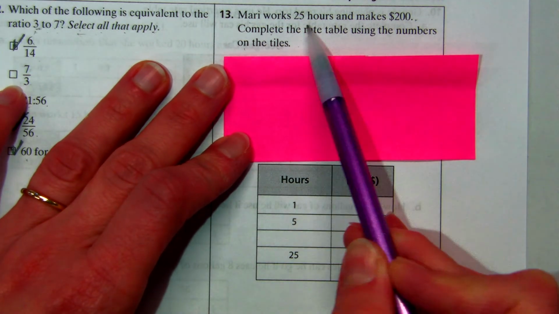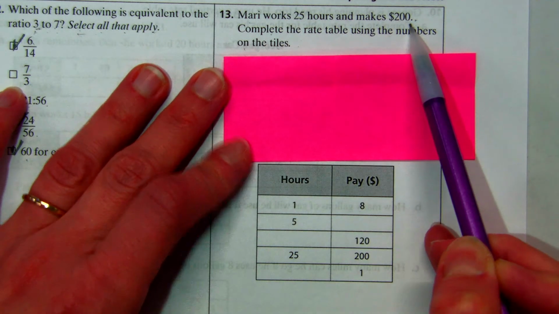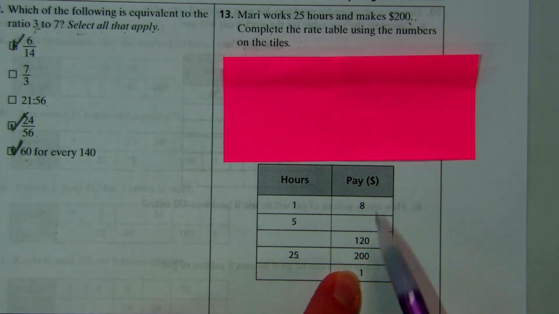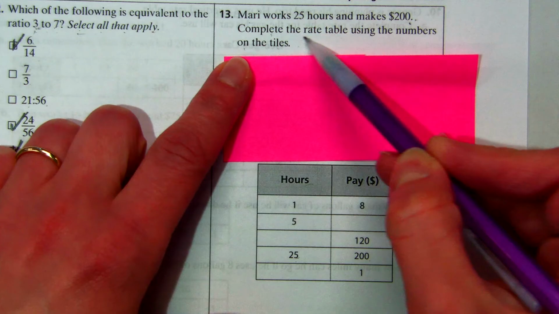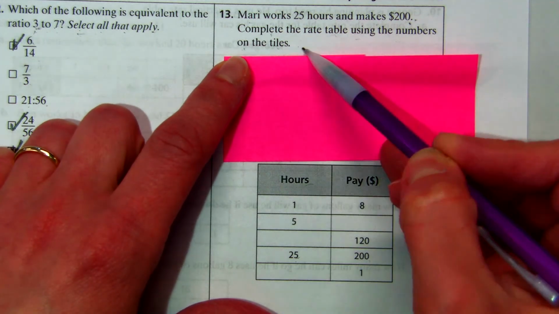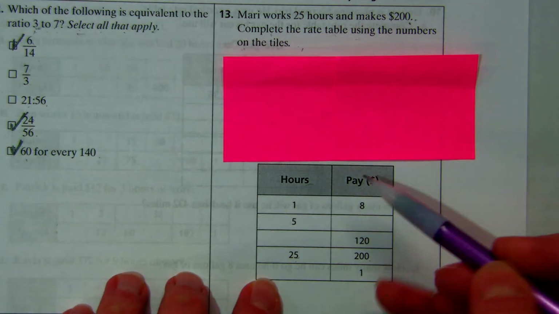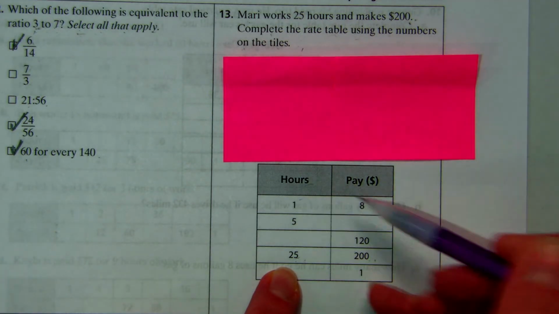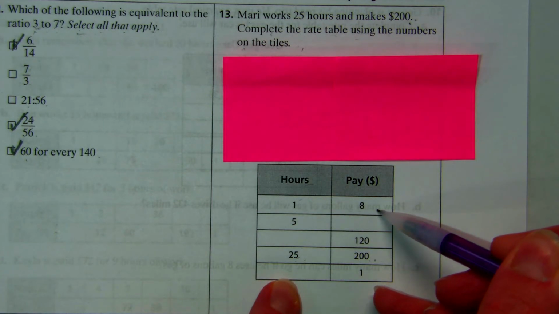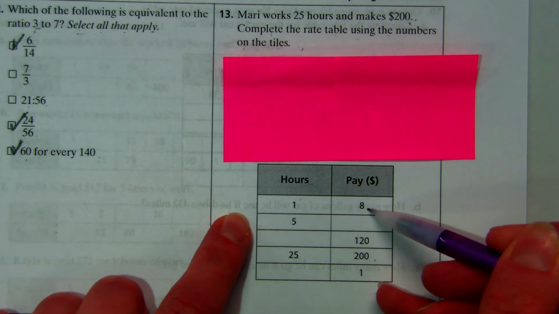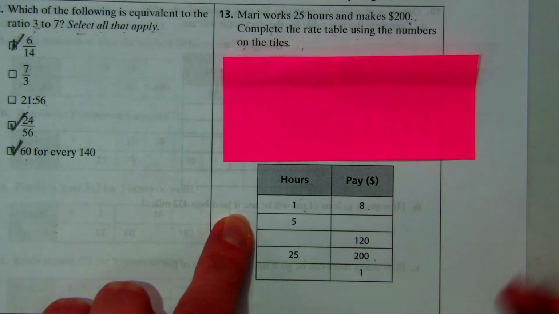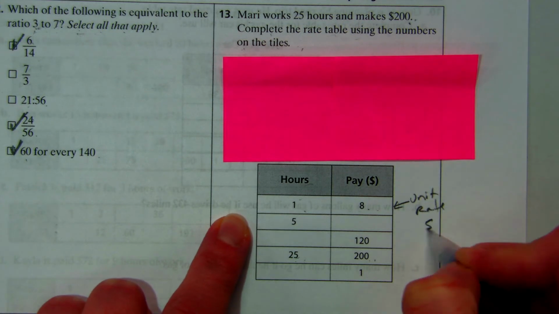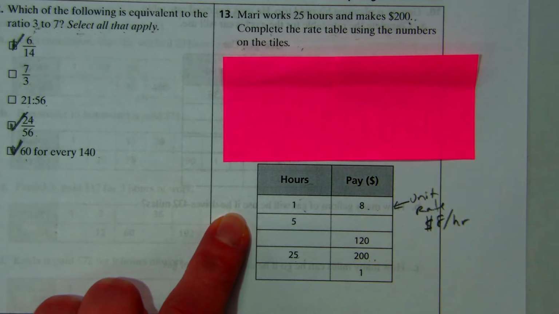So it says Mari works 25 hours and makes $200. If we look at the table, they actually have that. 25 is under hours, and 200 is under the dollars. Complete the rate table using the numbers on the tiles. So they have 25 and 200, and they've actually been really nice to us. They have 1 and 8. So we already know what the unit rate is. She's making $8 for every 1 hour. So that's a unit rate. And that can help us do a lot of things.